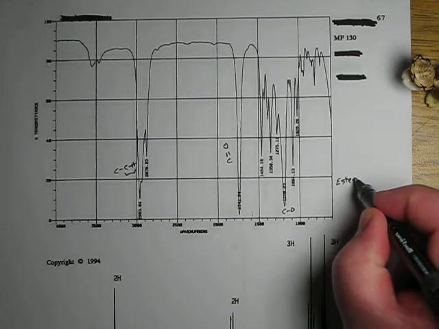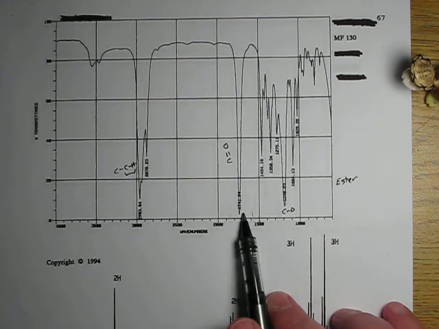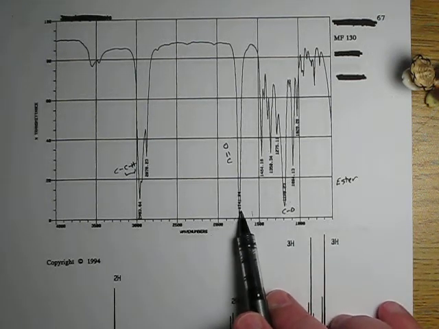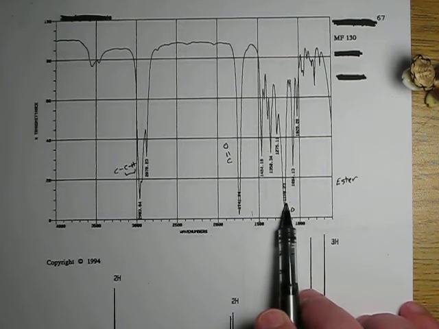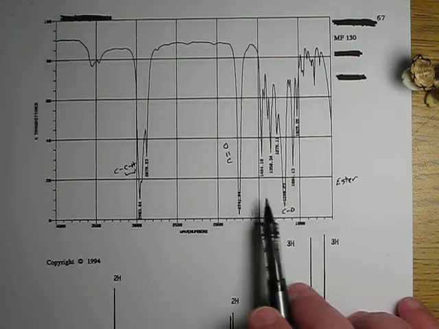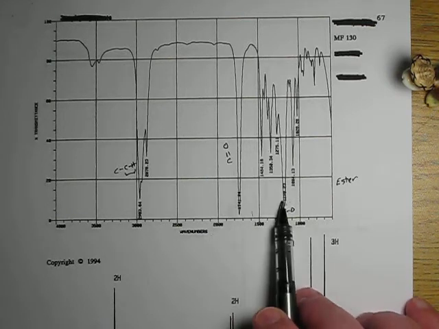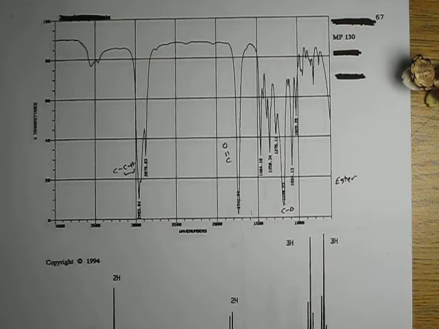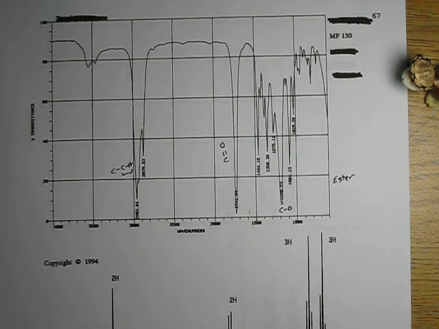I have seen this pattern before where I have two peaks that are a little bit broad, one at 17-something, one between 1000 and 1200 wave numbers. This just looks to me like ester. I could be wrong, but that's a pretty sizable peak to be similar in size to the carbonyl peak. So I'm looking at that.